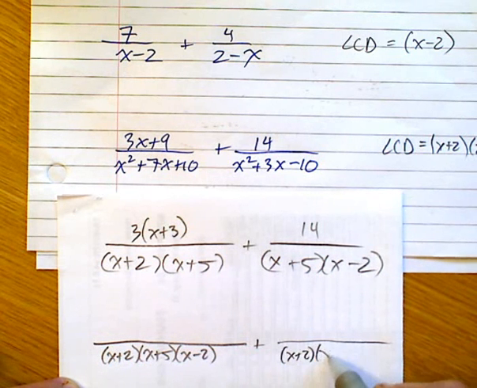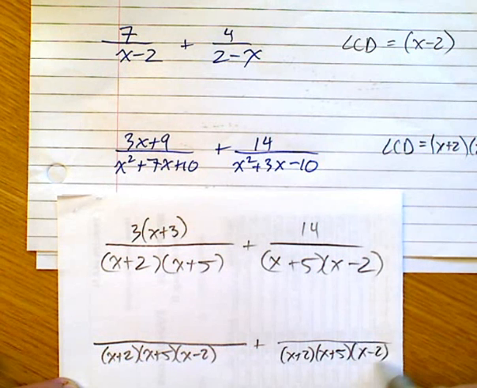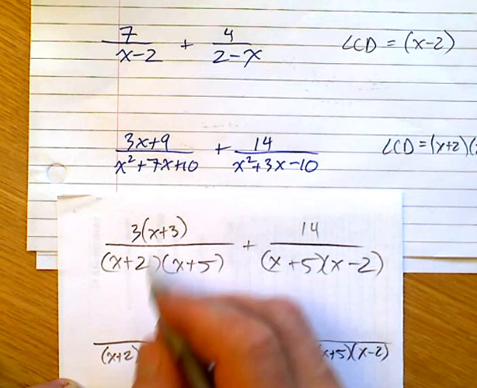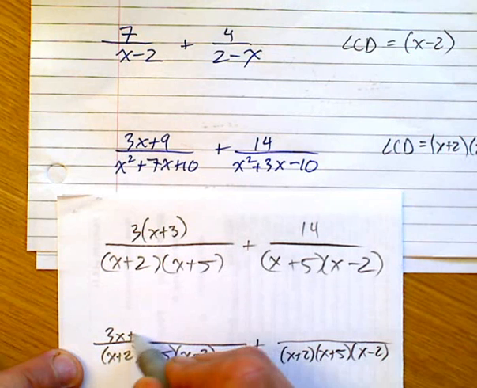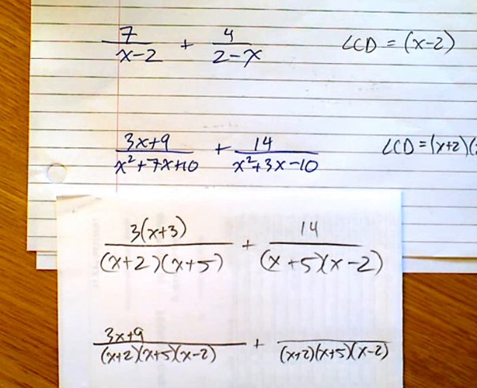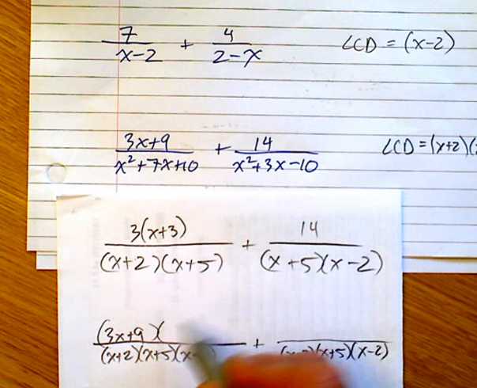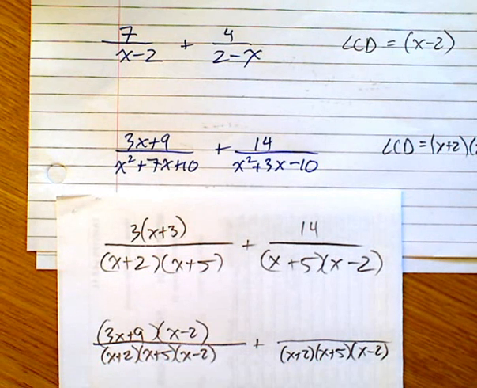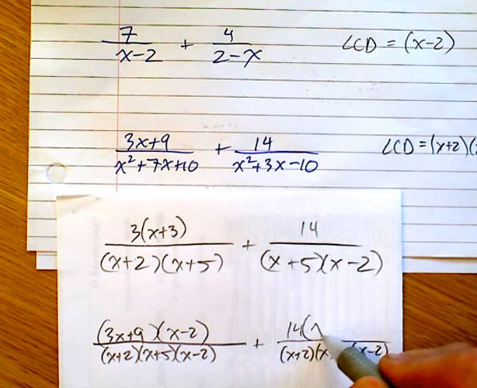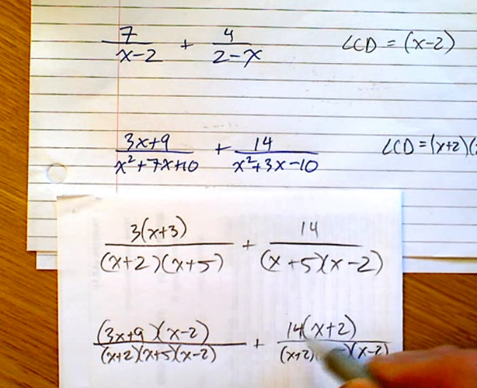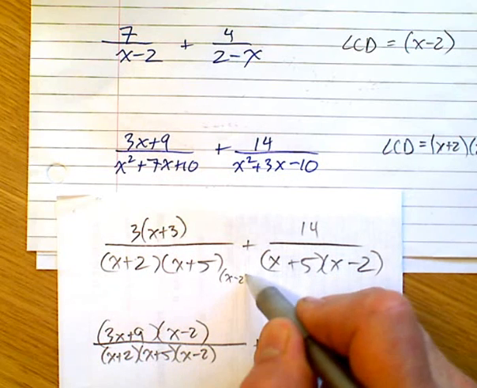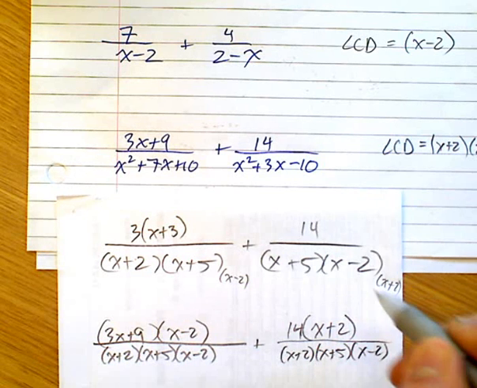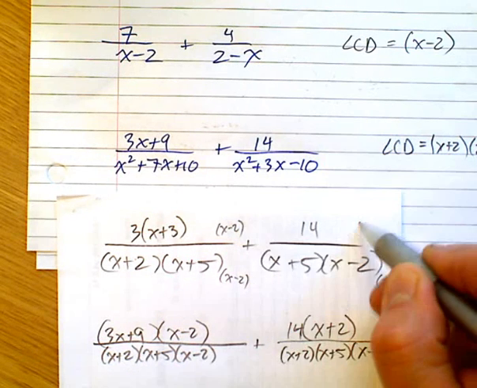Now, I already had, well, let's leave it as 3x plus 9, actually. Let's go 3x plus 9. Now, I have the first 2, but I've had to multiply by x minus 2. Here I have the last 2. I've had to multiply the 14 by the x plus 2. So this bottom here, x minus 2, this x plus 2, so that means the top here, x minus 2, and top here, x plus 2. And now it's just a matter of doing the math, folks.